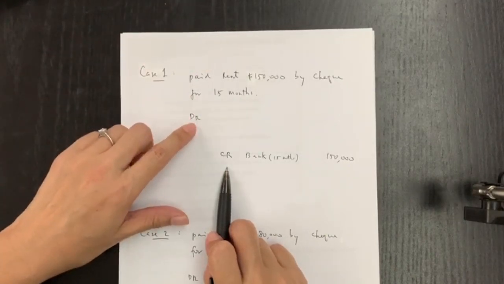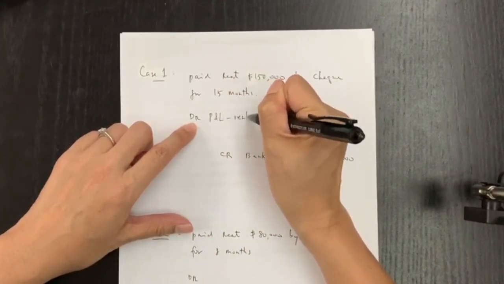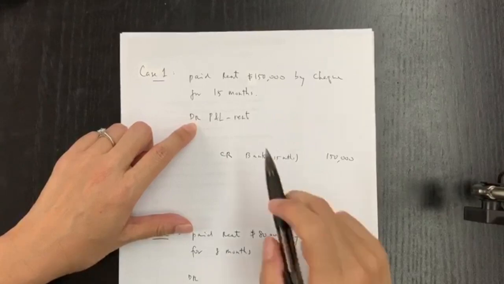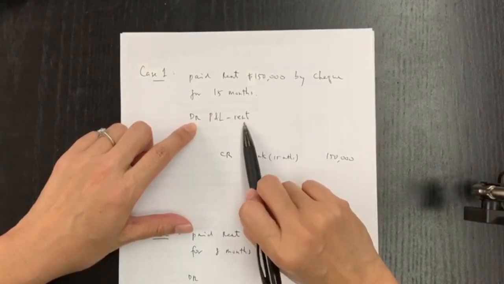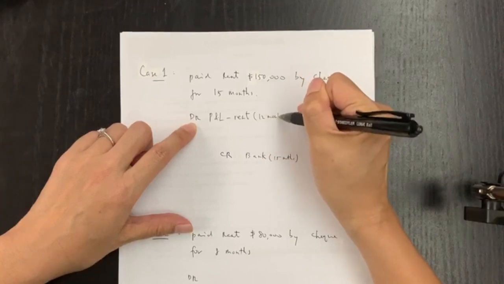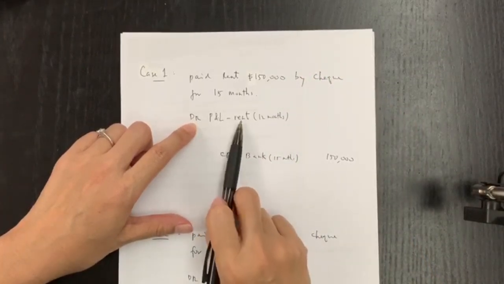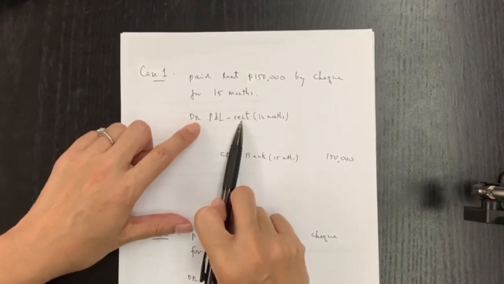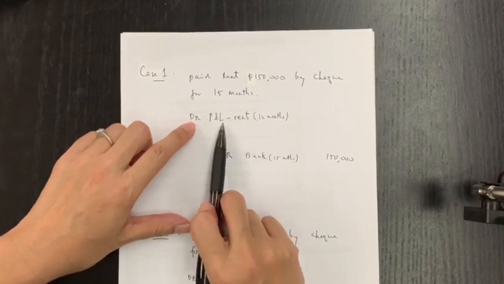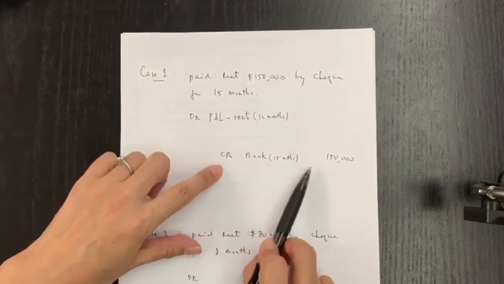So when we put this in the profit and loss account as rent expenses, it must be the rent incurred for how long? For 1 year, which is 12 months, because we follow accrual based, not cash based. So the profit and loss must be the rent incurred instead of rent paid here.